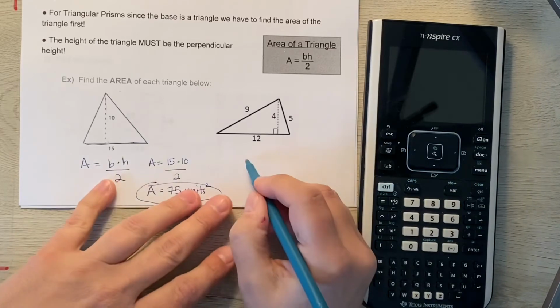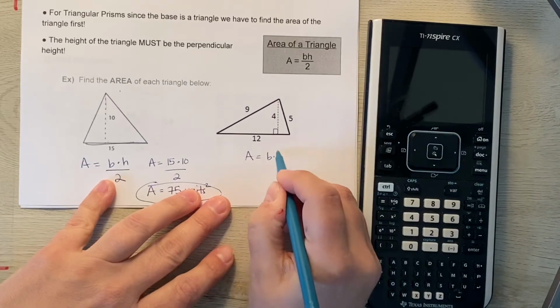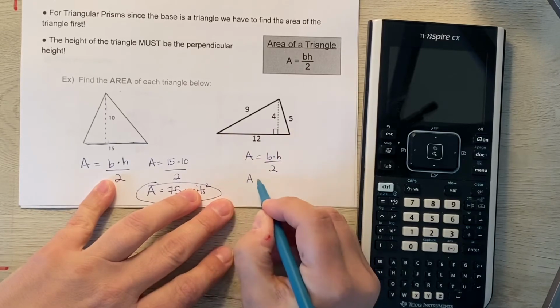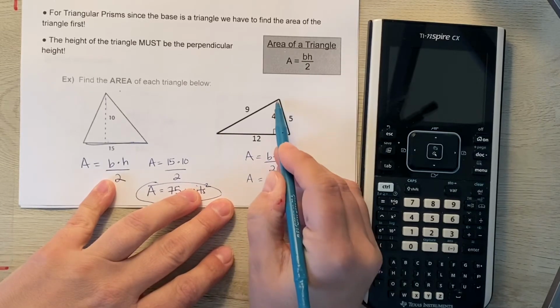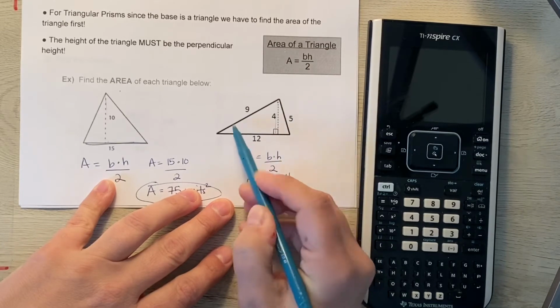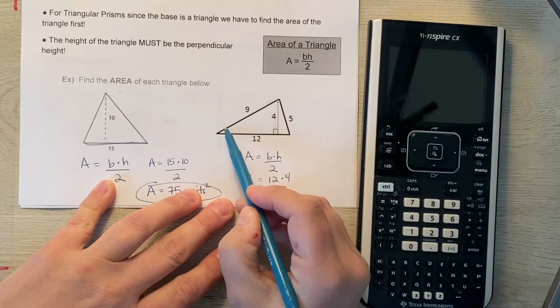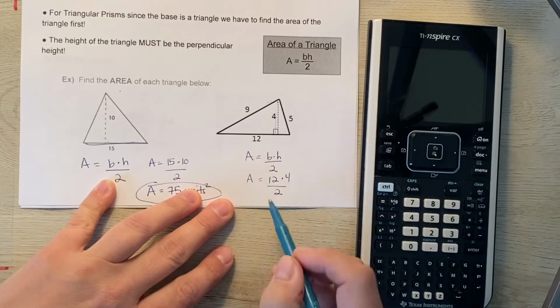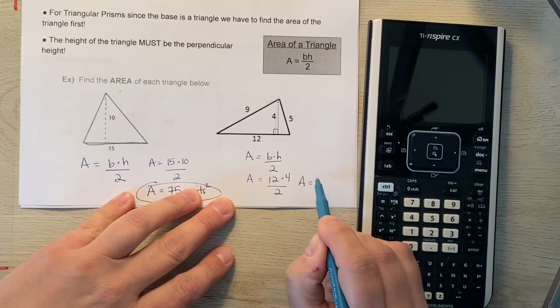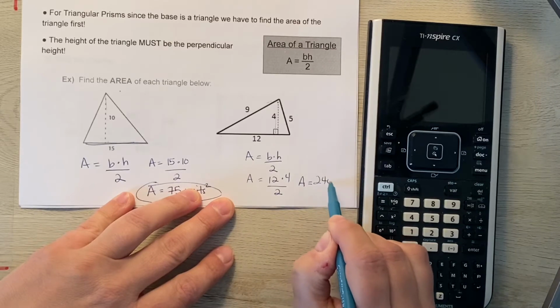Okay, let's try the next one. Area equals base times the height divided by 2. The base is 12. The height is 4. Don't pick 9 for the height or 5. It has to be that perpendicular. So this area should be 24 units squared.